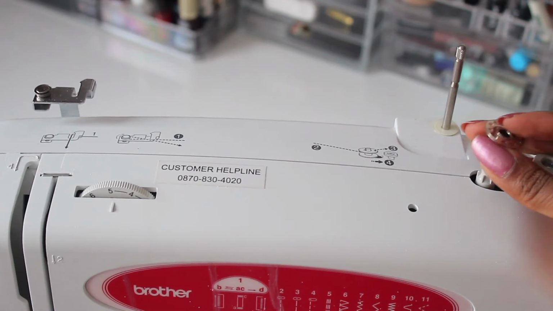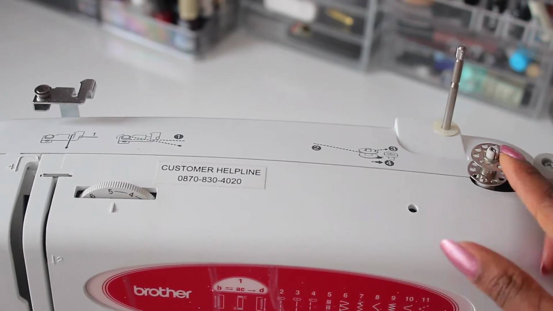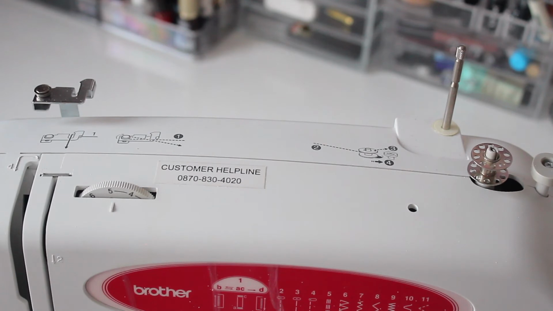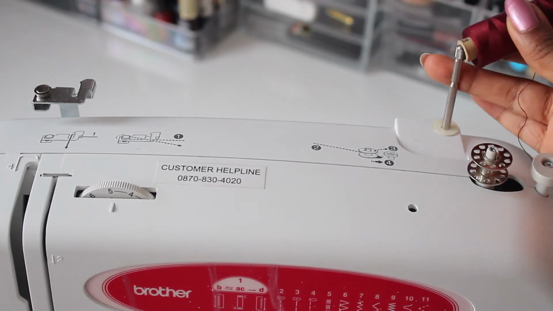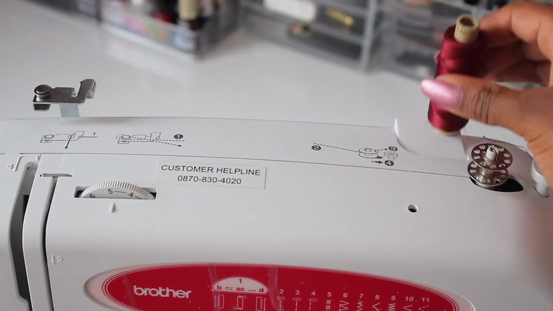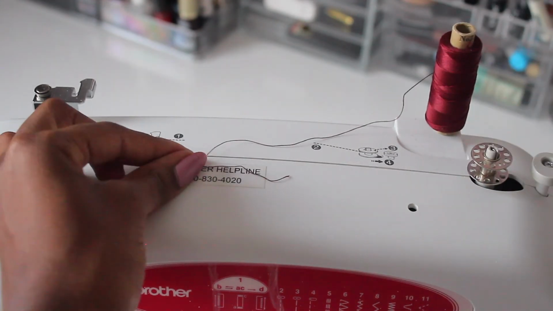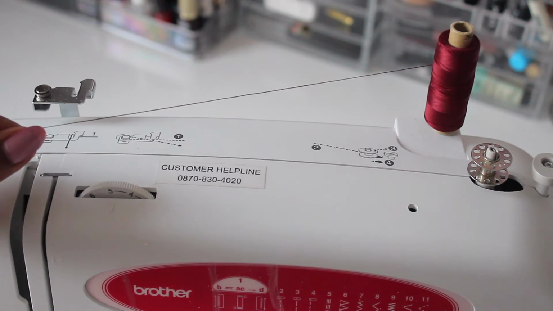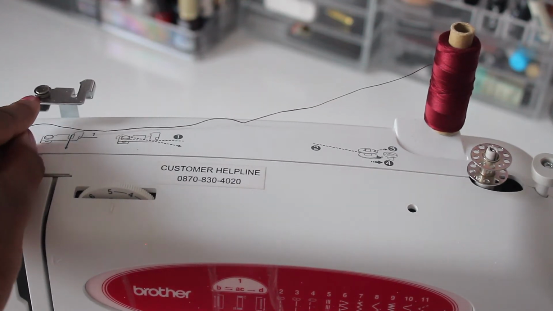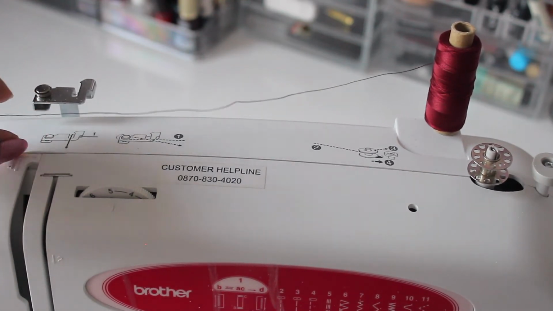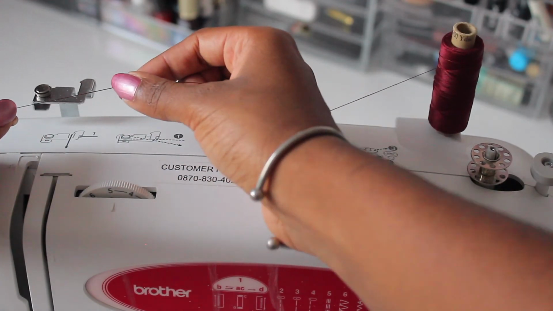So once you place your bobbin onto your bobbin winder, like so, you're just going to take your thread of choice and pull it onto the spool pin, like so. All you want to do is take your thread and pull it towards your thread guide, towards this little tiny pin here.